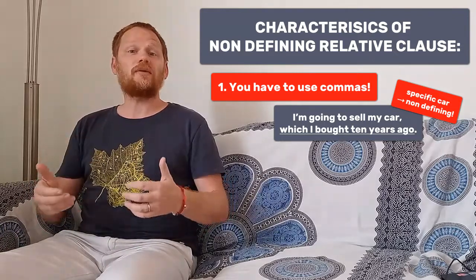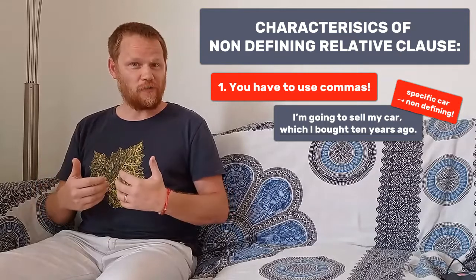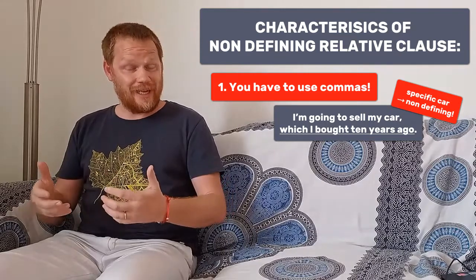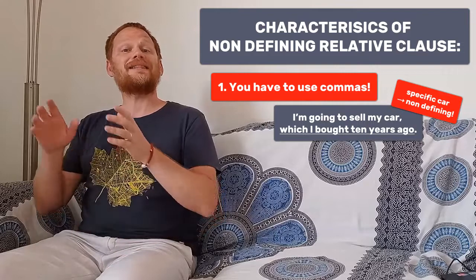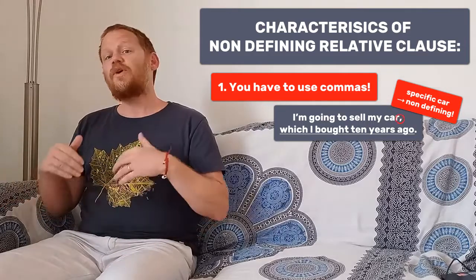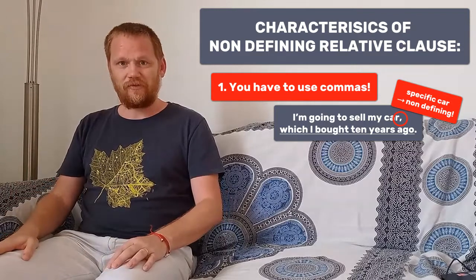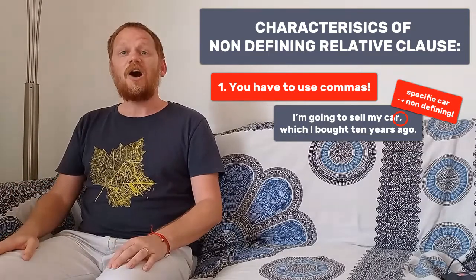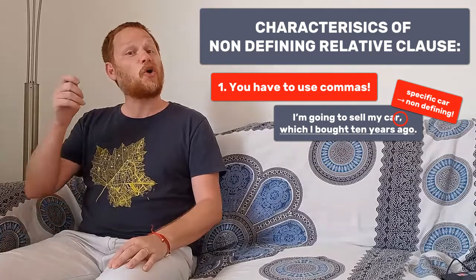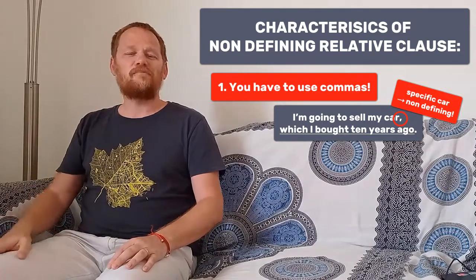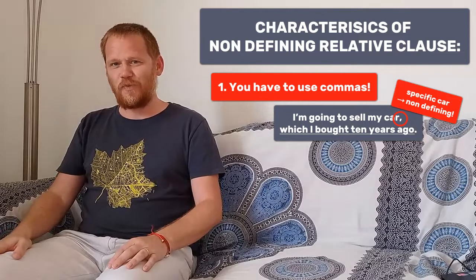I am talking about my car, right? And in this case, as the relative clause is at the end of the sentence, we only use a comma before the relative clause, okay? I'm going to sell my car, comma, which I bought 10 years ago, okay?